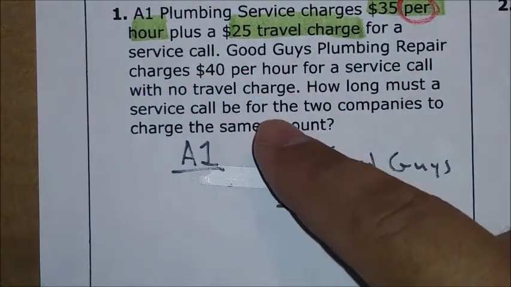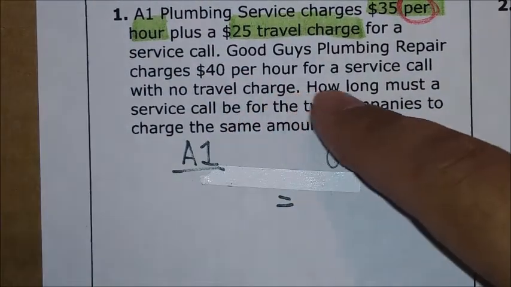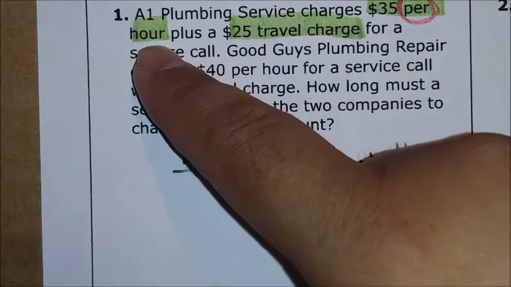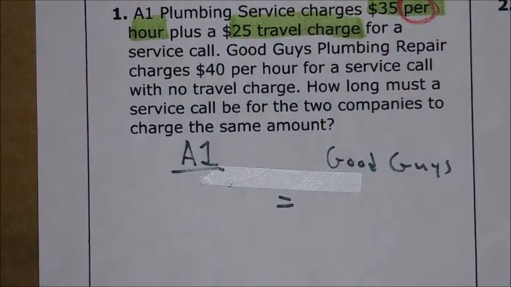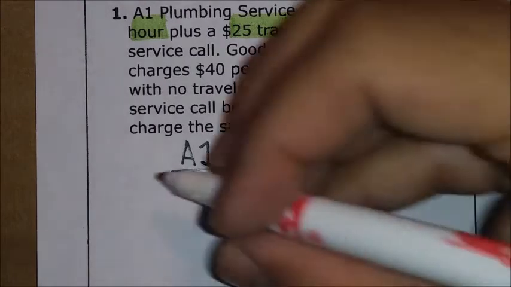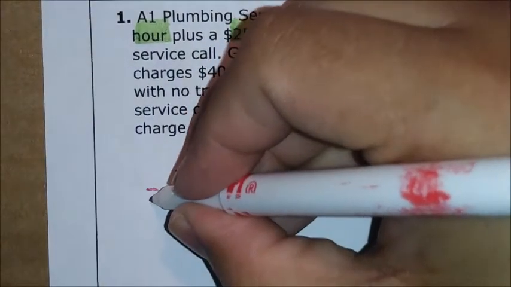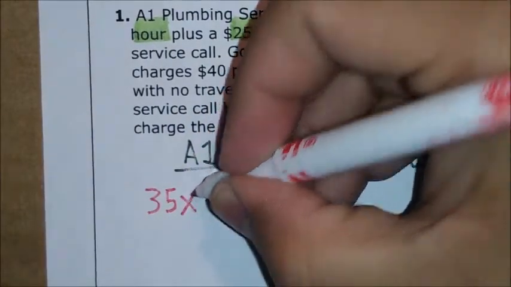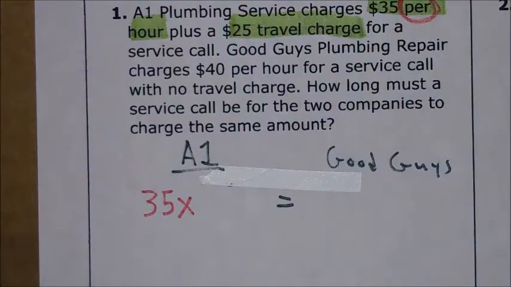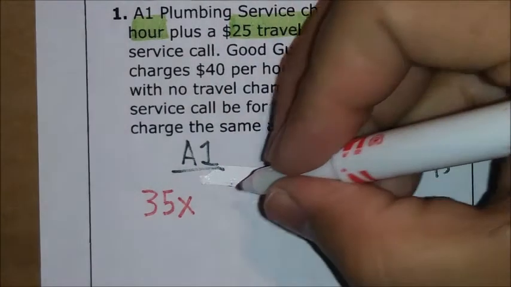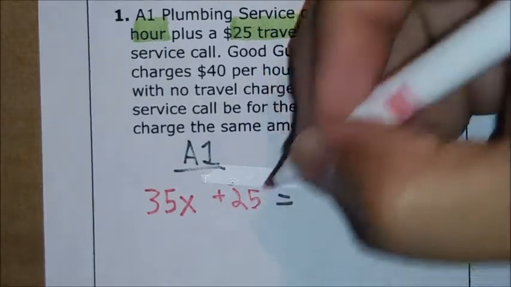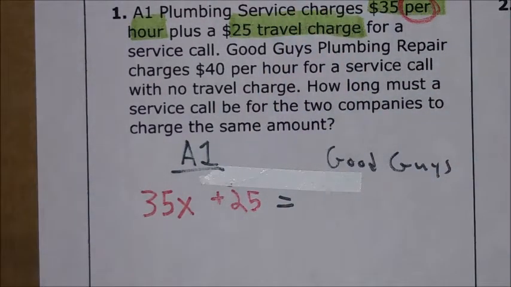So because we're looking for the amount of time, how long must a service call be, we're going to take hours and use that as our variable. So A1 charges $35 per hour times however many hours the service call is. And in addition, they're going to add $25 just for driving out there.